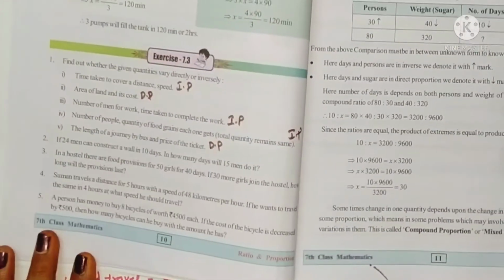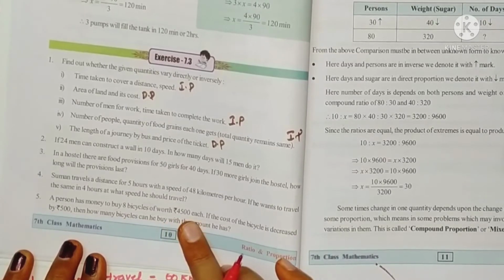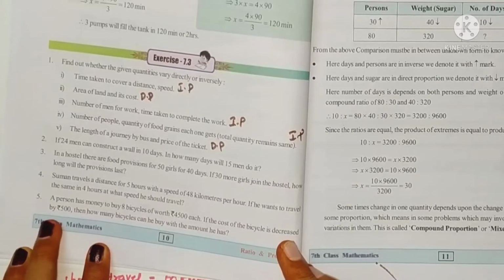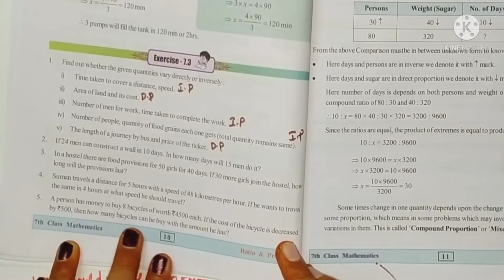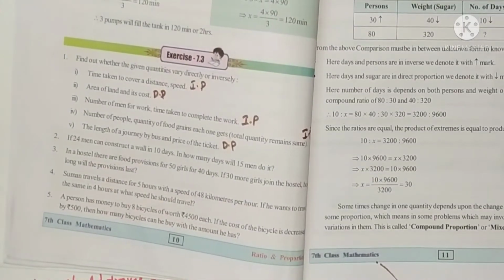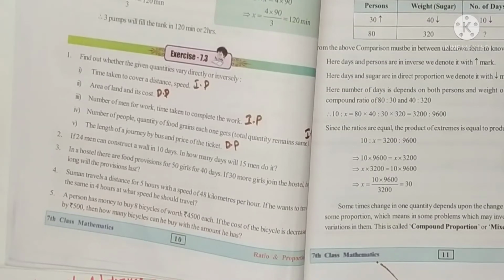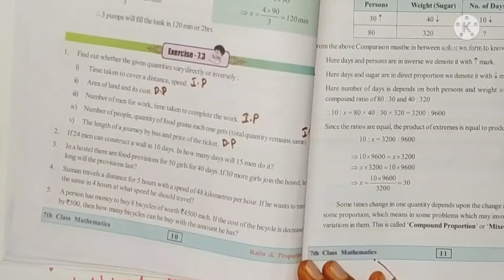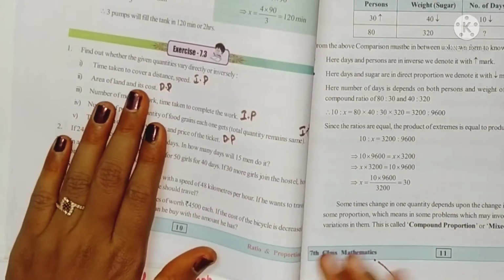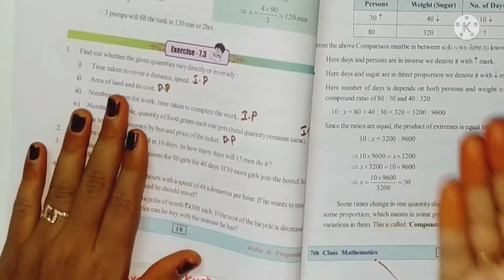Next, fifth problem. A person has money to buy 8 bicycles worth rupees 4,500 each. If the cost of the bicycle is decreased by 500, then how many bicycles can he buy with the amount he has? So one bicycle is 4,500, and he has money to buy 8 bicycles. And the cost has decreased. So then how many bicycles? When the cost decreases, the number of bicycles will increase, right? If the cost falls, you can buy more.